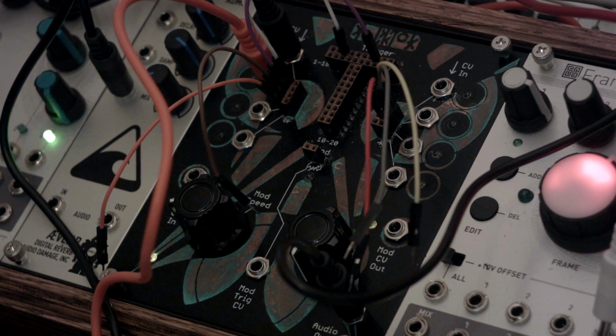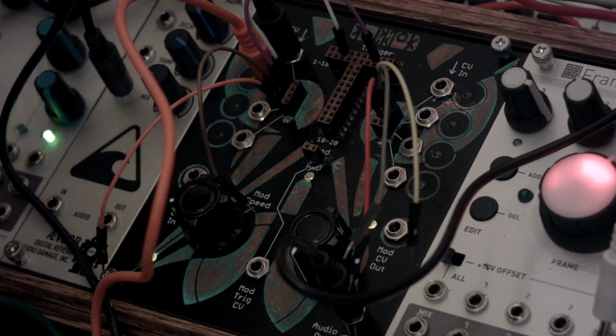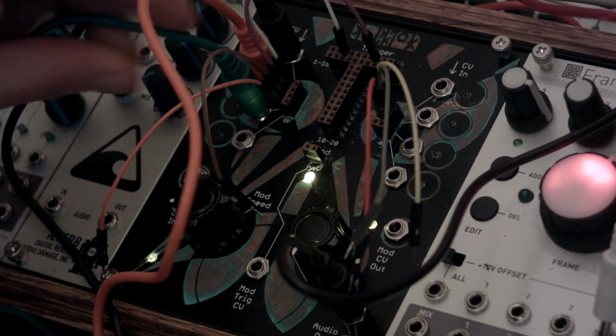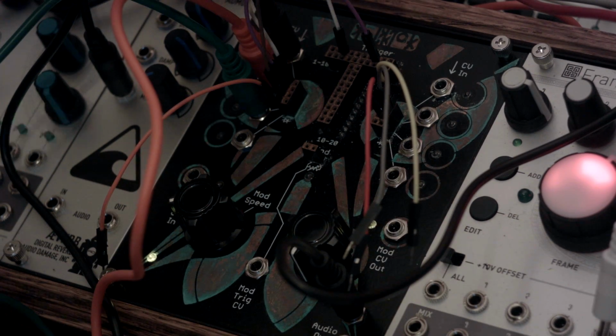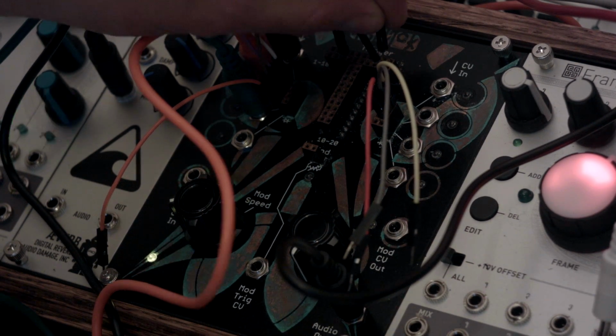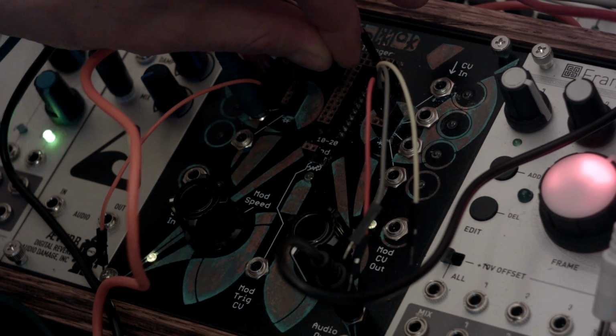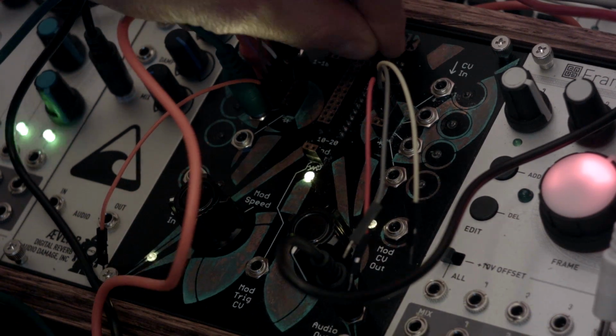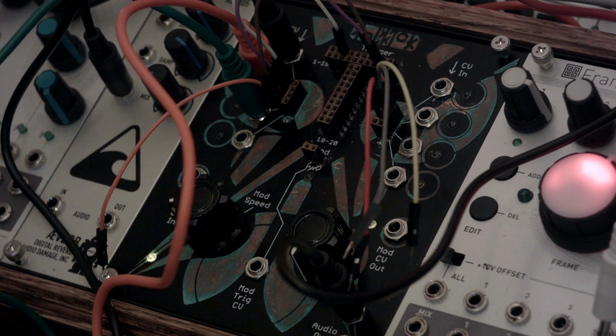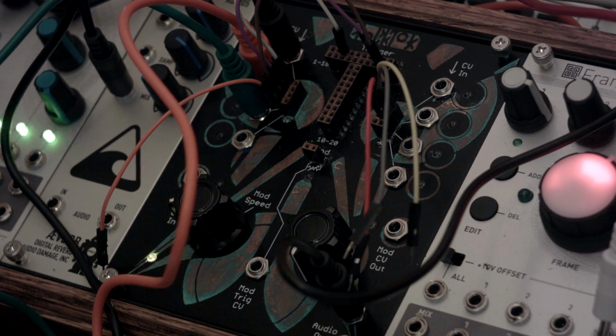There we go. Now let's take the BeatStep output 3 and jump right to the third CV input. All right, and let's take number 4.